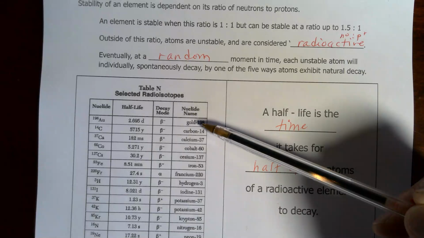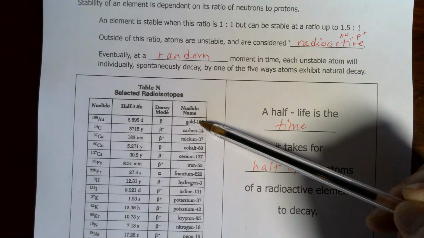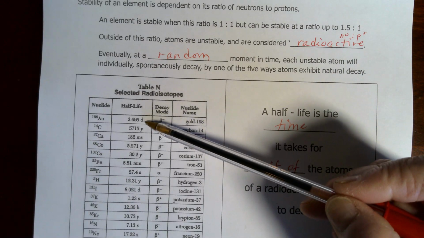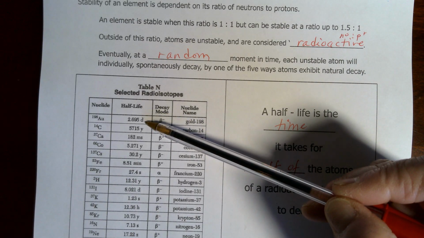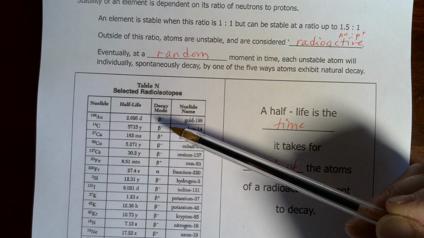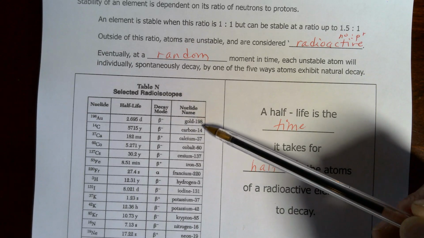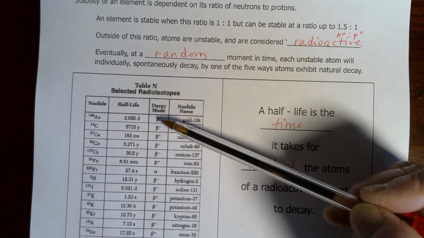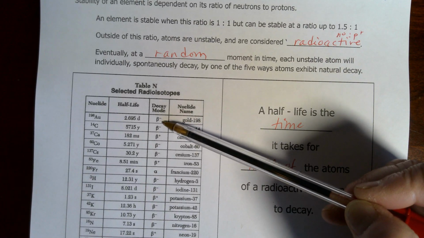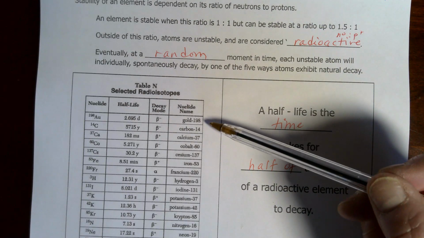So this gold-198, if you had 100 atoms of these, after 2.695 days, 50 of those atoms will have turned into another atom. There'd still be 50 gold-198 atoms left, but half of them spit out these beta particles and turned into a different, more stable isotope.